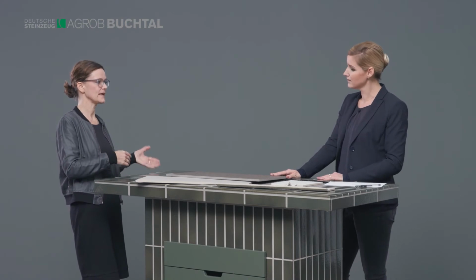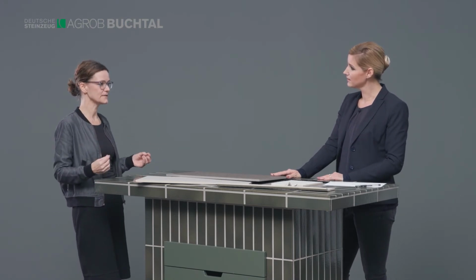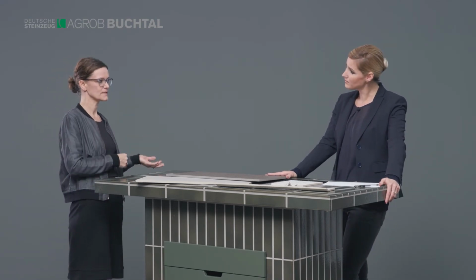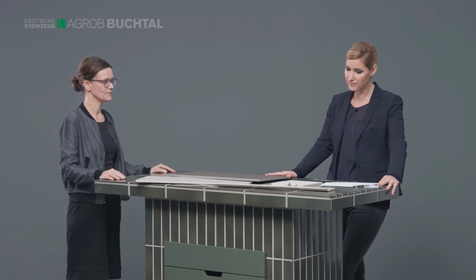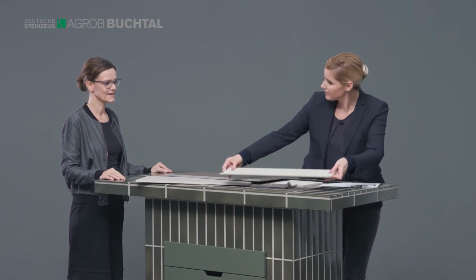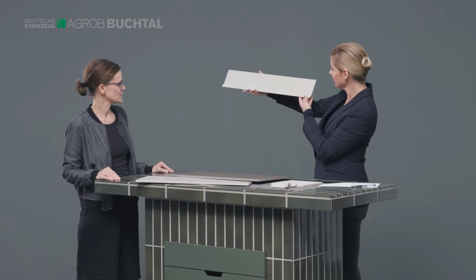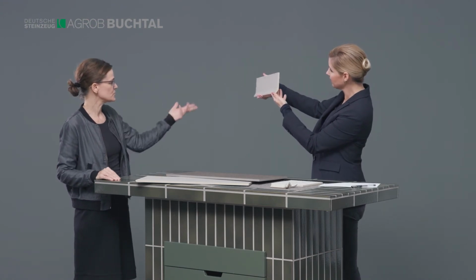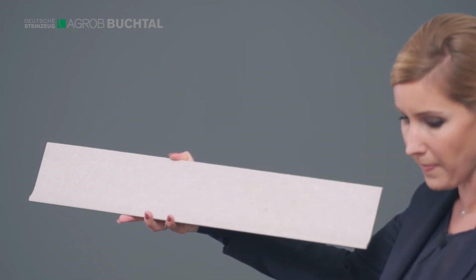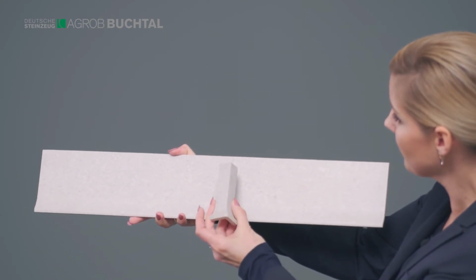And in which formats do you have them? We have a generous selection of formats, and we start at 10 by 10 and end at the large format 90 by 90 or 60 by 120, with all the standard formats like 30 by 60 or 60 by 60 in between. And I see here there's some more stuff. These are some detailed solutions, right? Exactly. This is the cuff skirting. And we produce these cuff skirtings in all the colors with internal and external corners for the cuff skirting.